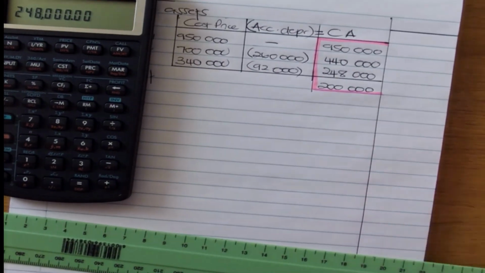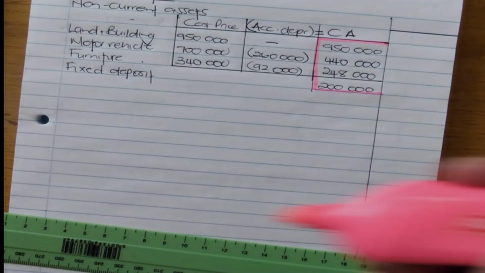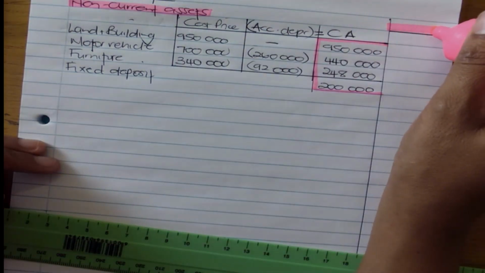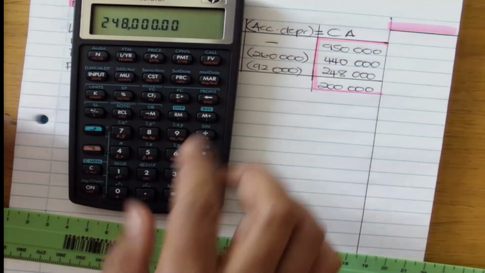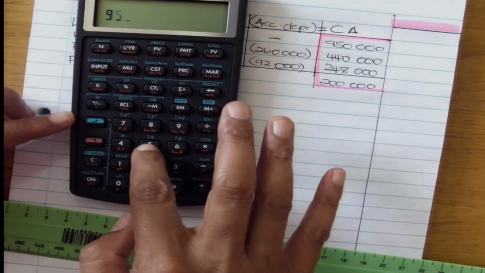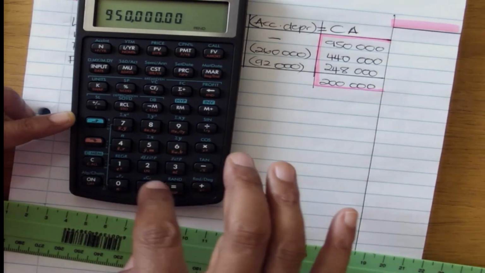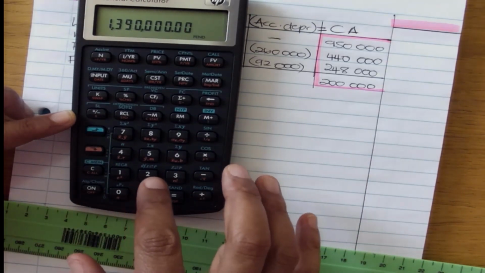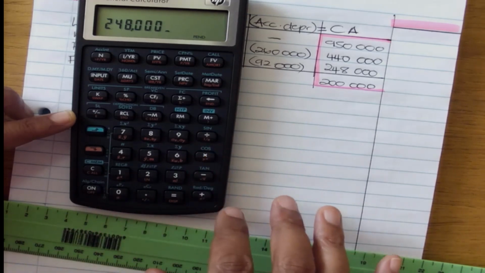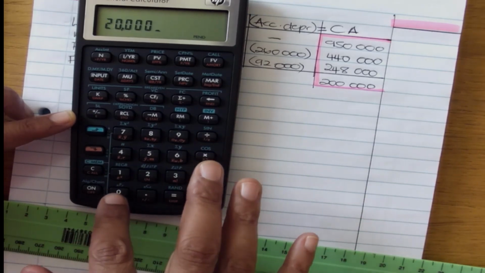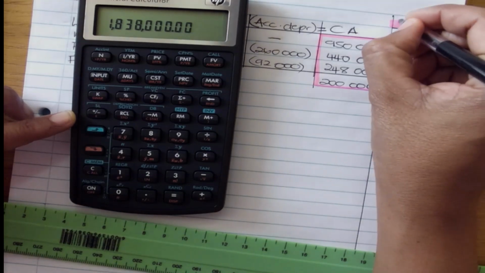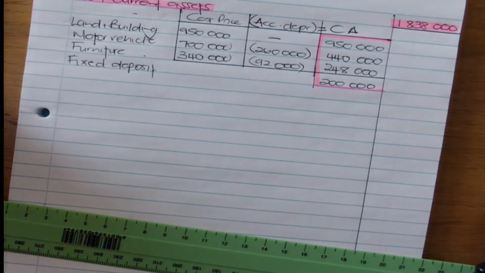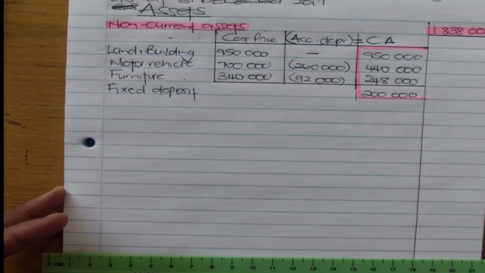And now you're going to add up all this, and this is going to give you your non-current asset amount. Let's just highlight it here. So we're going to say 950,000 plus 440,000 plus 248,000 plus 200,000 gives us 1,838,000. That is our non-current assets amount, right?